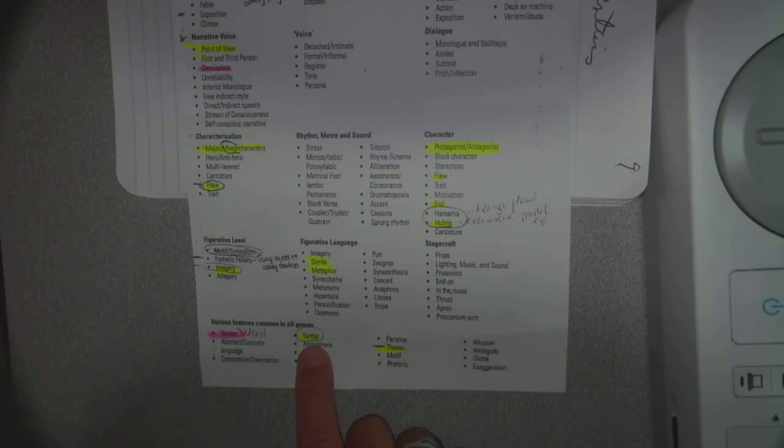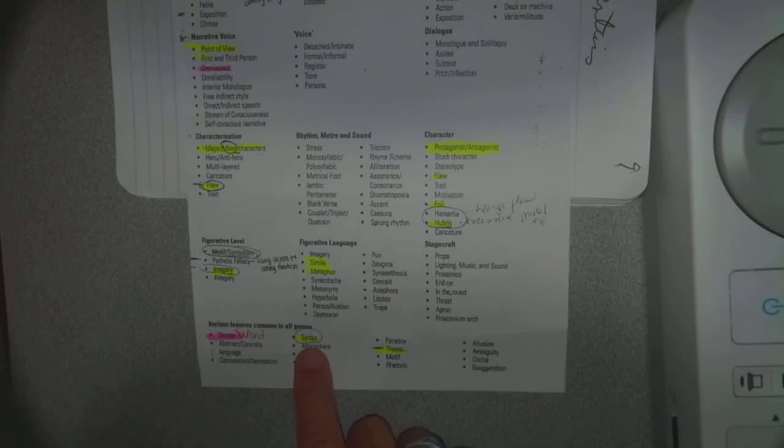Syntax is the arrangement of words in a sentence for maximum effect. So it's the arrangement of words in a sentence for maximum effect based on the author's purpose for doing this. So when you think about sentence structure, you can have a complex sentence, you can have a compound sentence, and you can have a simple sentence.